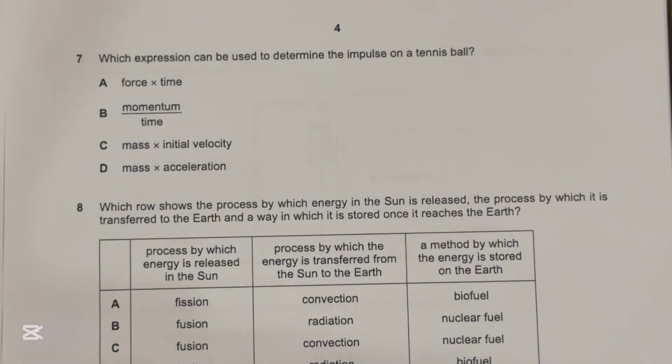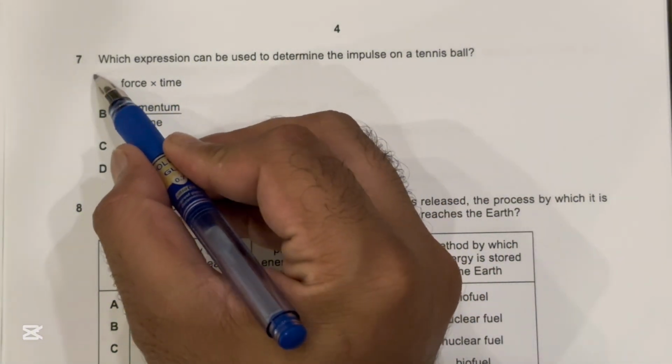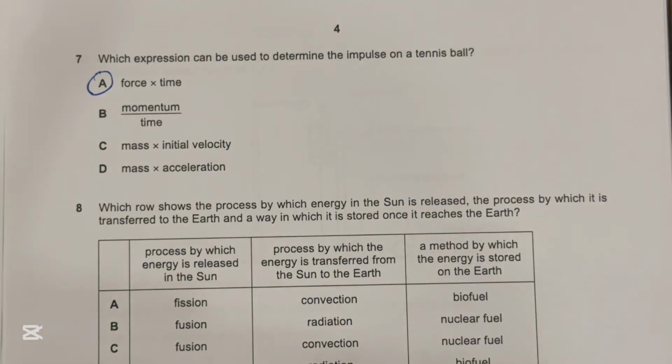Moving to question number 7, which expression can be used to determine the impulse on the tennis ball? Force into time. We know that force into time is the change in momentum, and that is equal to impulse. So option number A is the right choice.